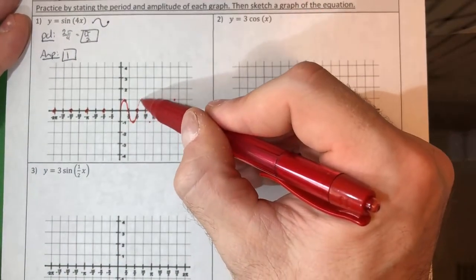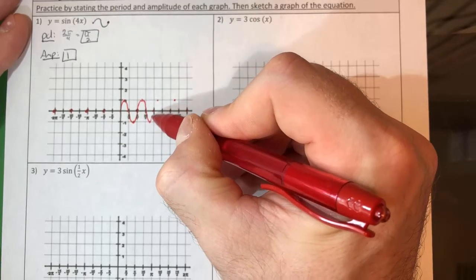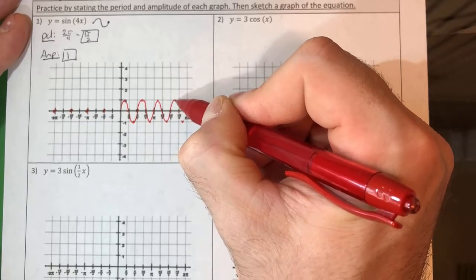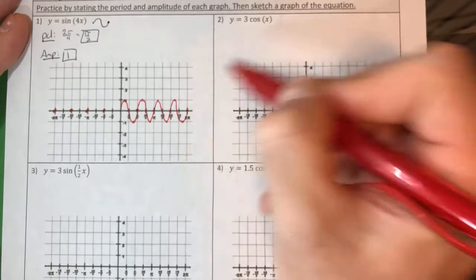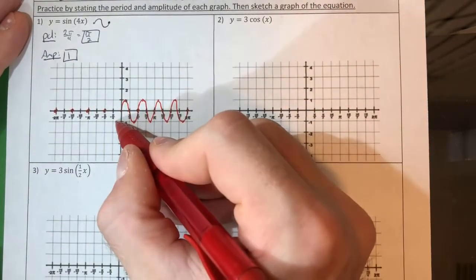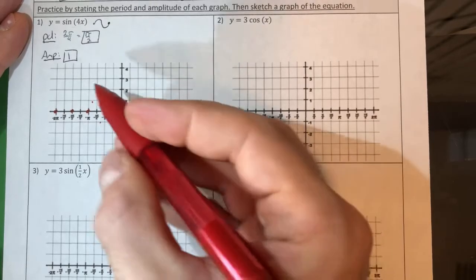And I'm just going to curve through all of these points. That's my sine wave. And going backwards, I'm just going to repeat. Just as going the other way.